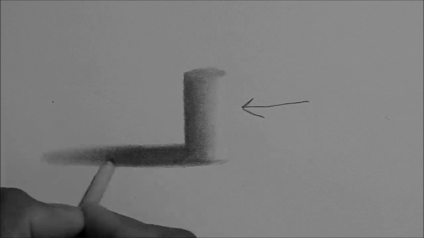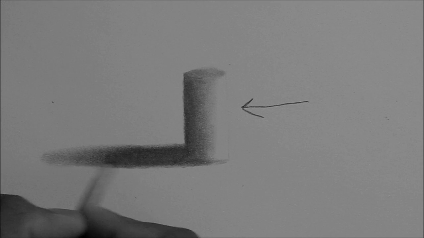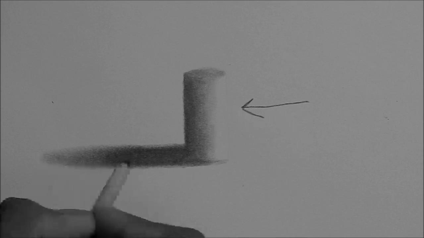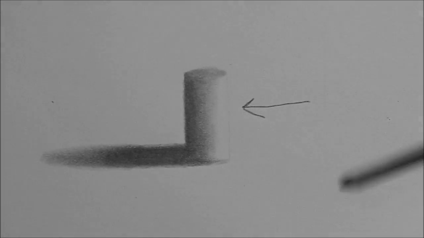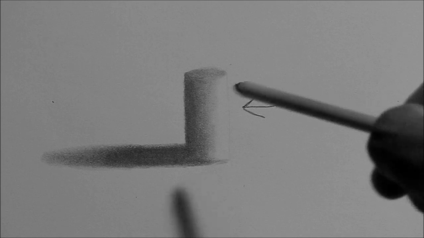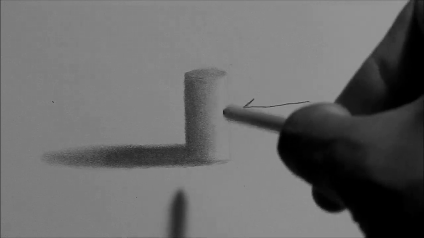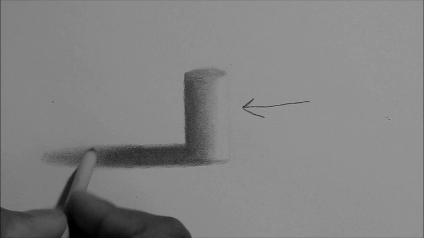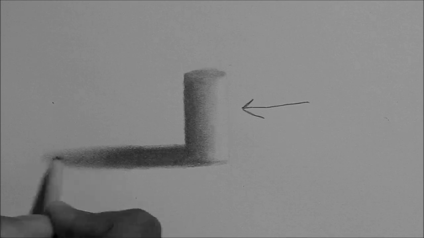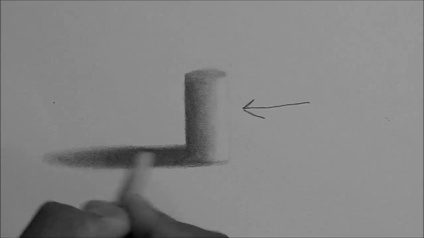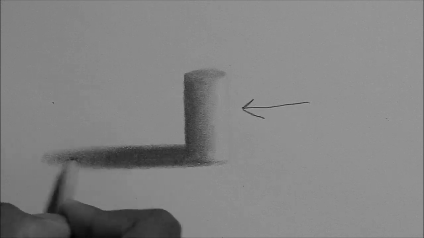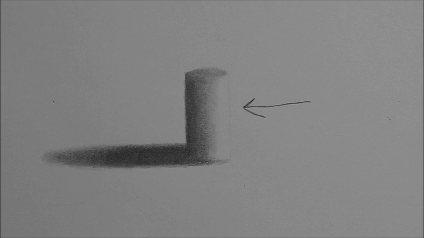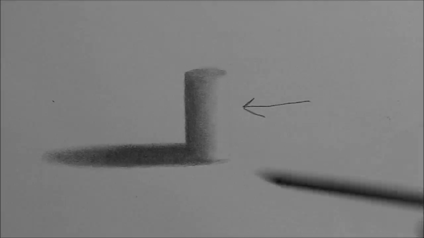Now we have this shadow extended out to a certain degree, where the light source is way up here, and this part is the lightest part. So it's just fixing up that shadow, darkest to light.